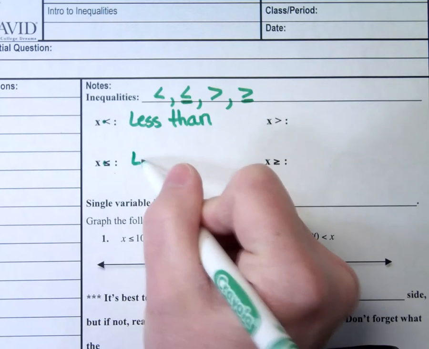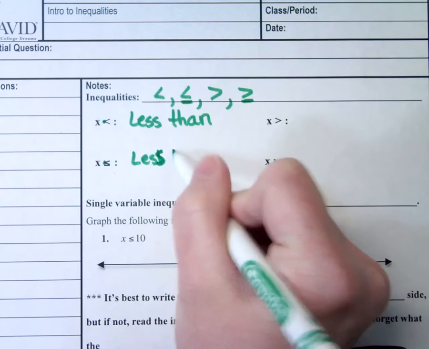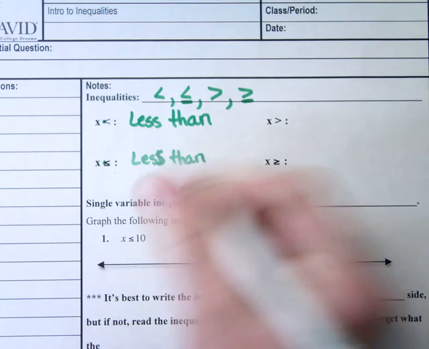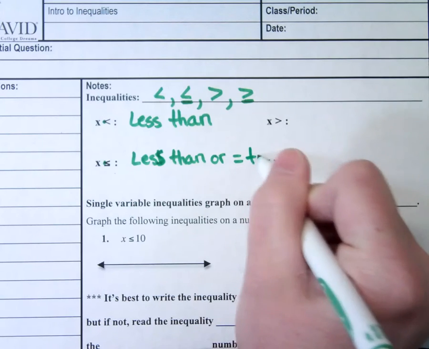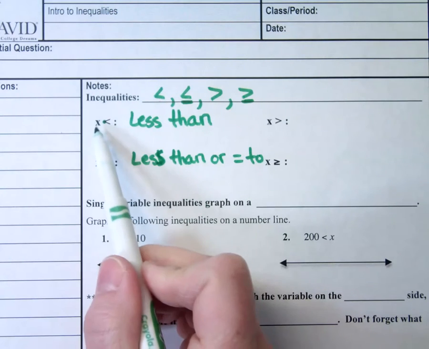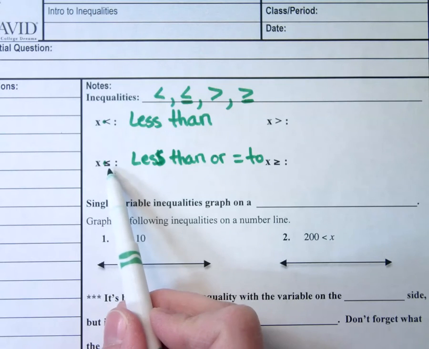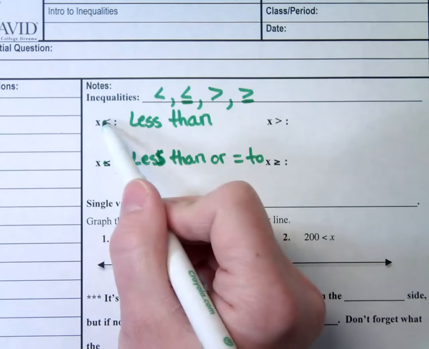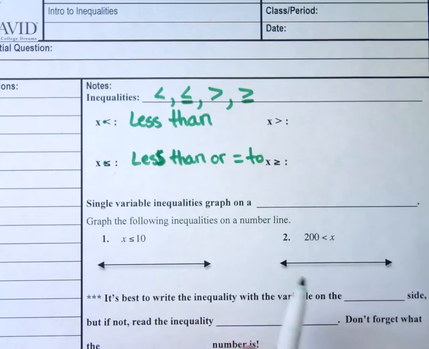And I know this is less than. Oops, sorry about that. Or equal to. So this one I would read x is less than. This one I would say x is less than or equal to. So if you ever see the pointed end facing the x, that means less than.